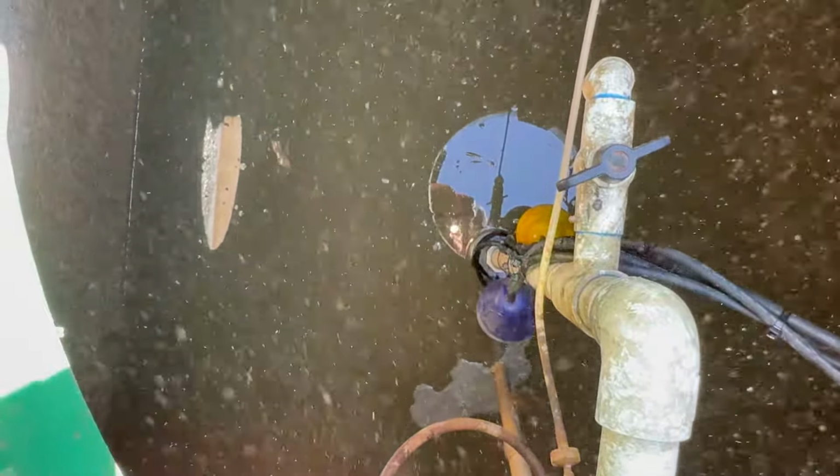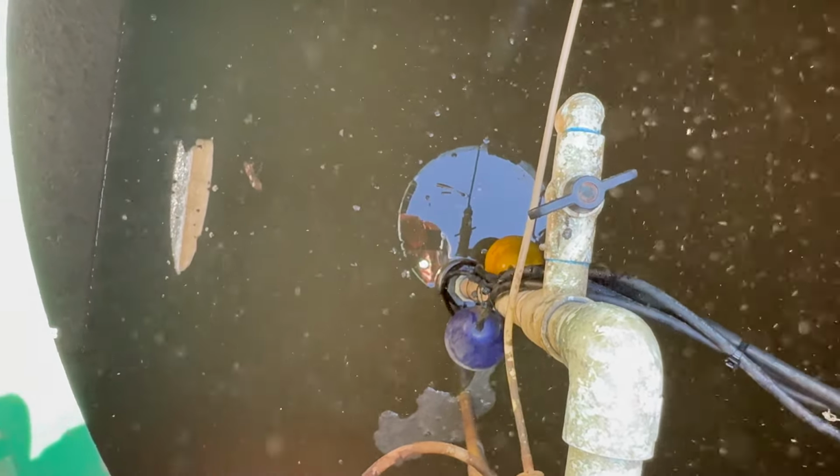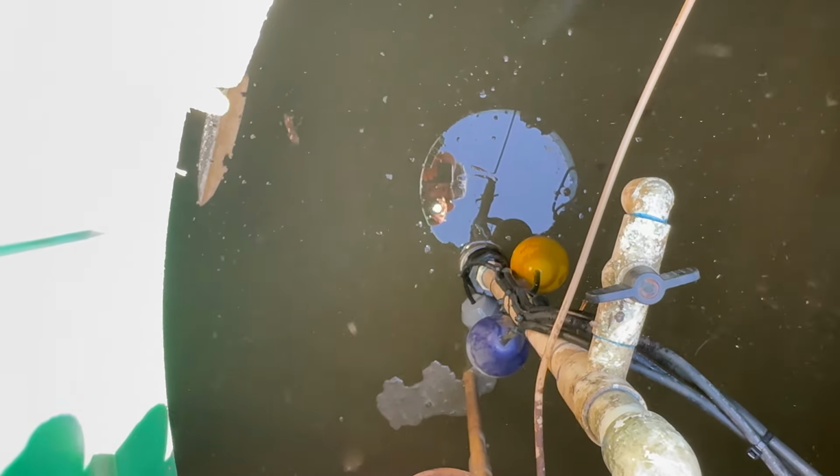those are our floats. So this top one right here, when the water gets to that point, it's gonna kick on that high water alarm. And that gray one down there, that's actually the float that kicks on the pump.